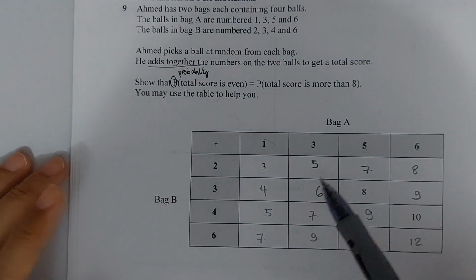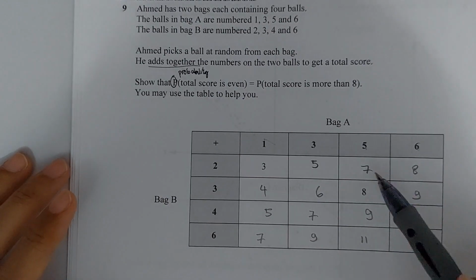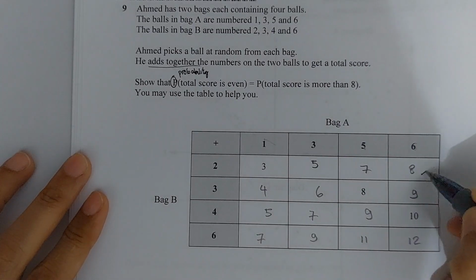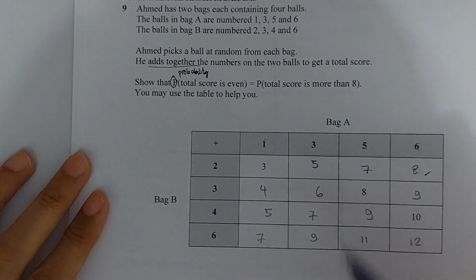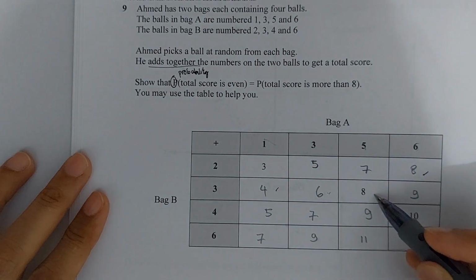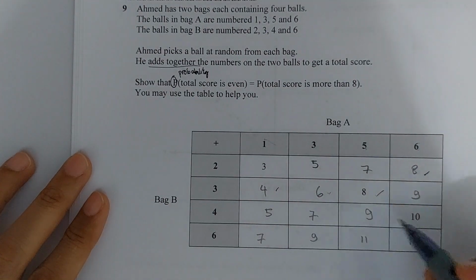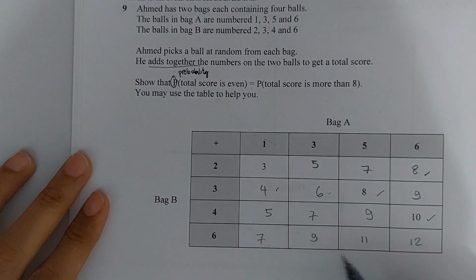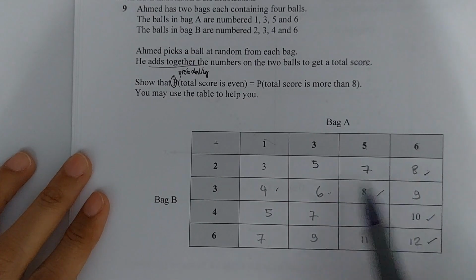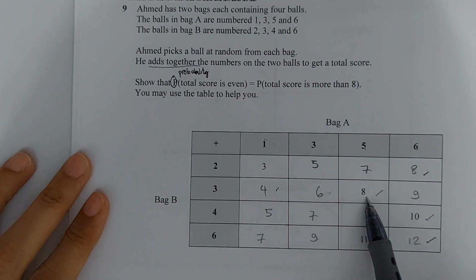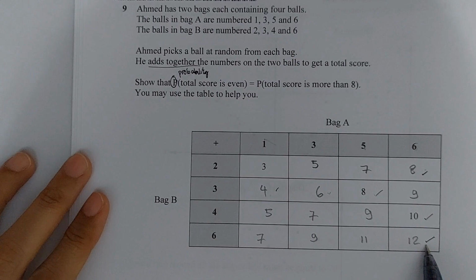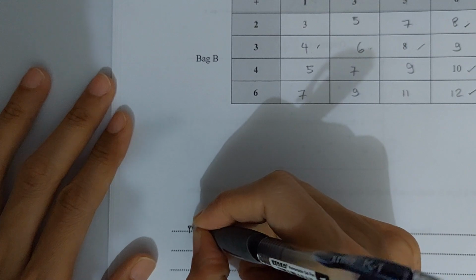Now, it says show that the probability total score is even. Okay, now we will count the totals that are even. We have 8, correct? 3, 5, 7 is not even. 4 is even. 6 is even. 8 is even. 9 is not even. 5, 7, 9, 10 is even. 7, 9, 11, 12. 12 is even. So how many numbers are even? It will be 1, 2, 3, 4, 5, and 6, right?